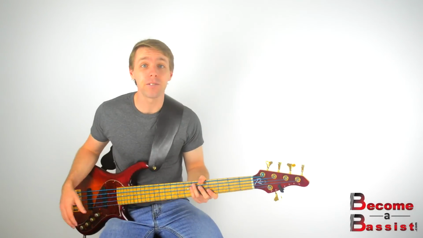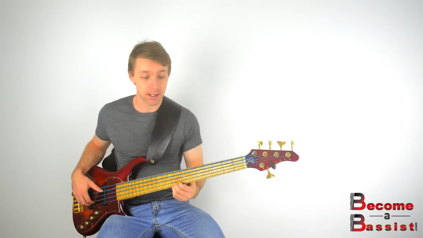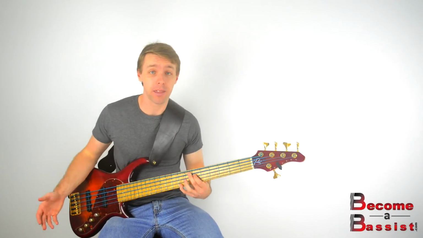The next harmonic we can find is on our 8th fret. Now on the G string, our 8th fret will give us an E flat or D sharp, however you want to think about it.